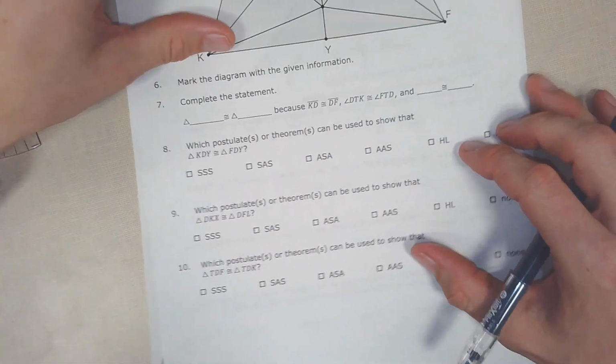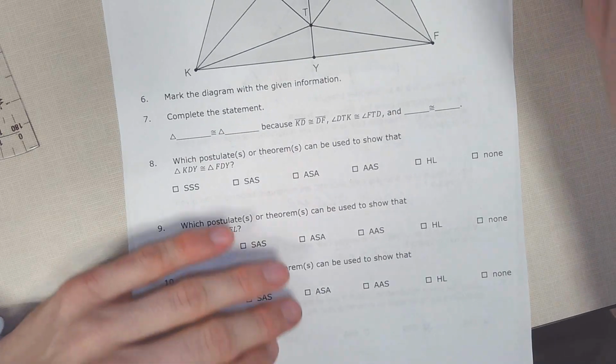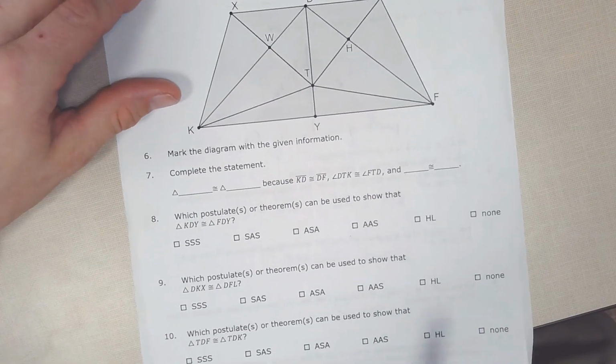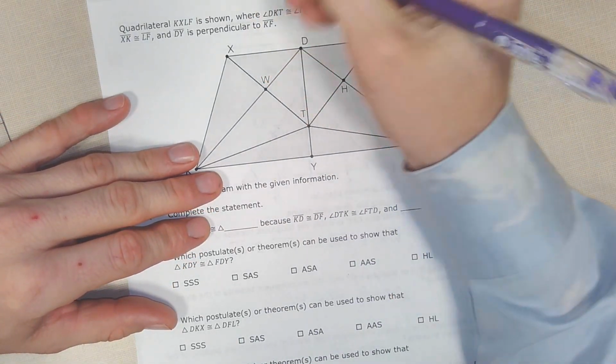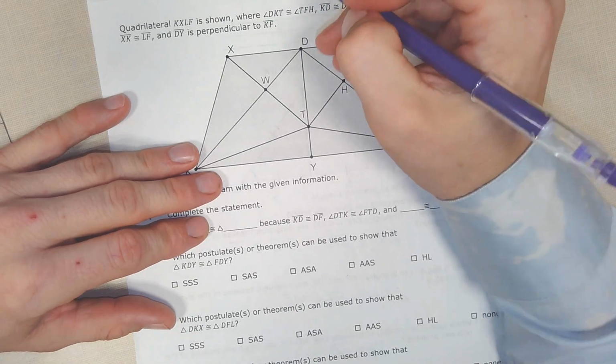Okay, so moving on to this one. This one was a little bit more complicated. When I say a little bit, I don't think they meant to make it this complicated, but I think they overlooked a given that they should have given us. So I'm going to go ahead and start marking it up.